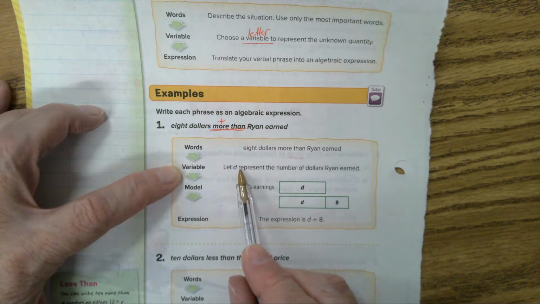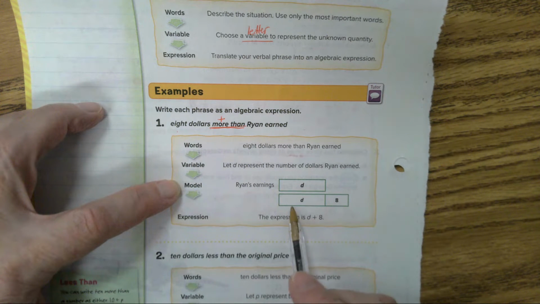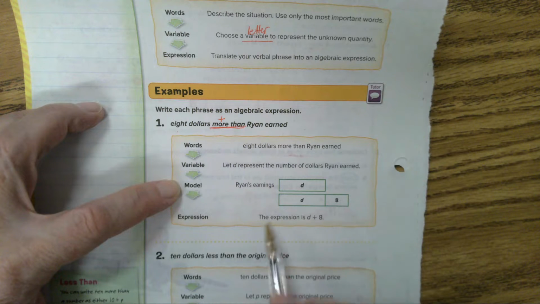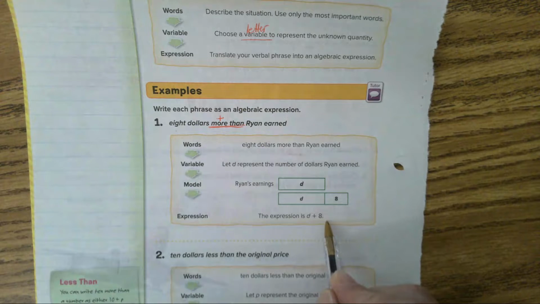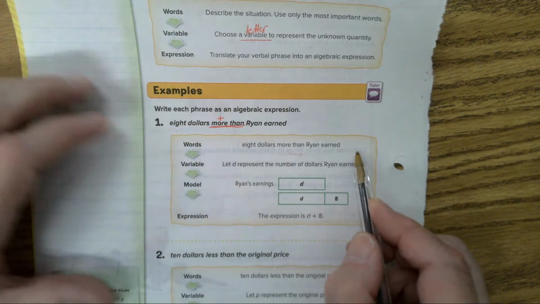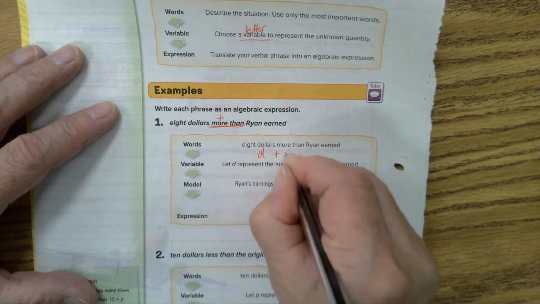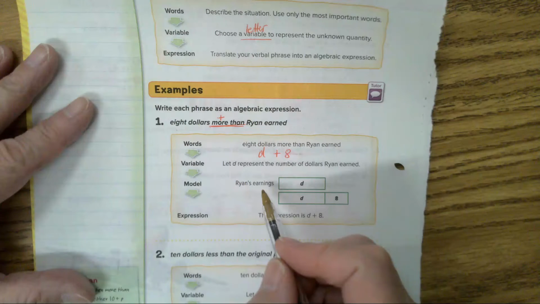So they decided D is your variable. You don't have to use a D. They chose D. Model. Ryan earns D. The expression D plus 8. They have just made this too complicated. $8 more than Ryan. So you have D plus 8. Okay, just write D plus 8 for that.